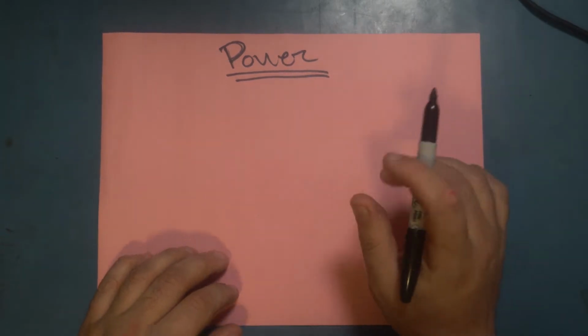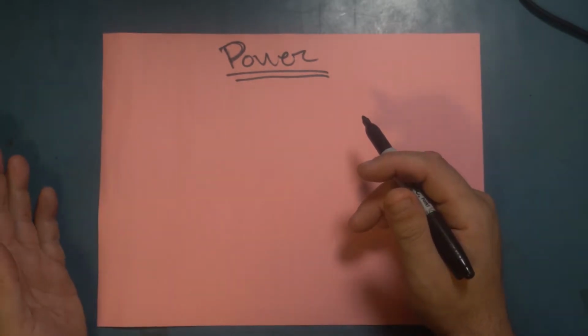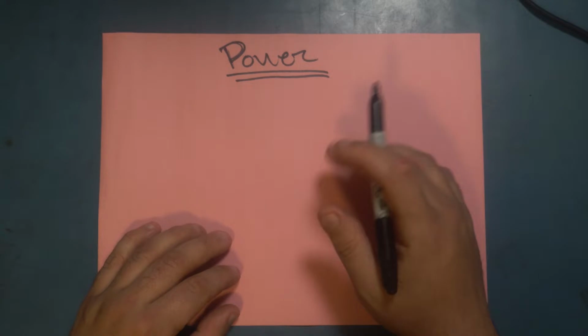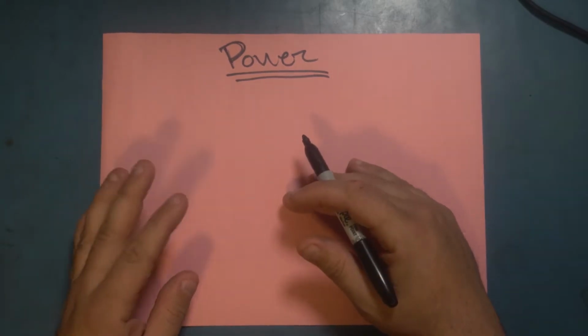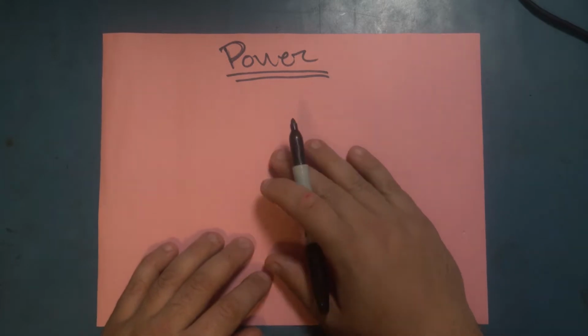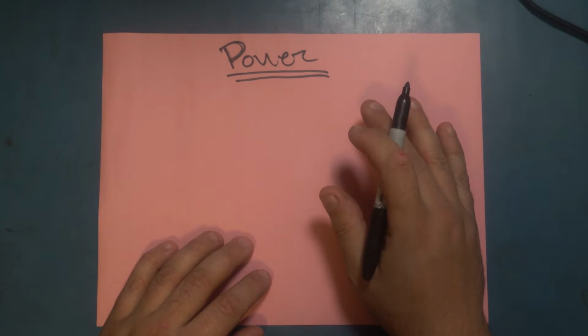So the goal is going to be to do a really generic overview of how the power is distributed on a miner, what some of the troubleshooting steps you can do, what that means, that kind of stuff. I'm going to try to keep that generic, so not to go into model specifics.